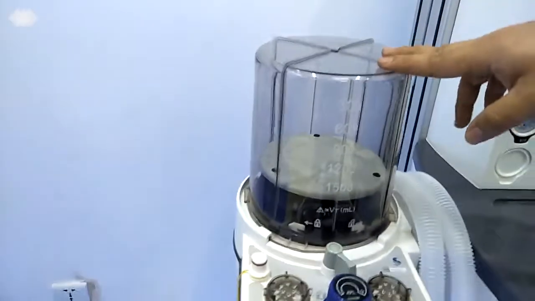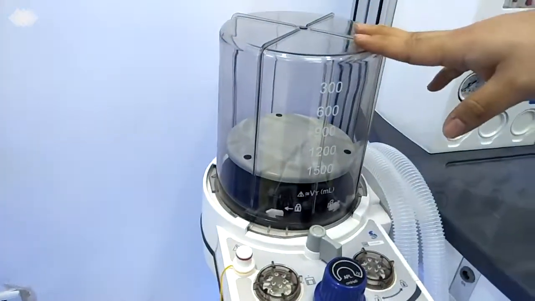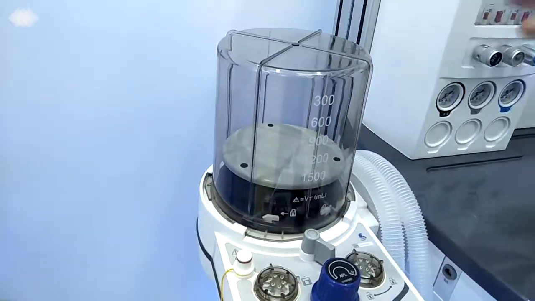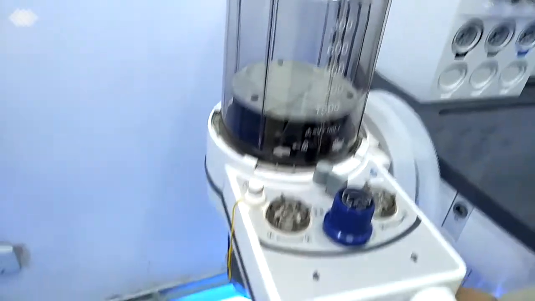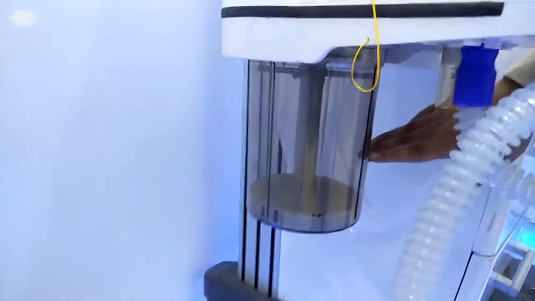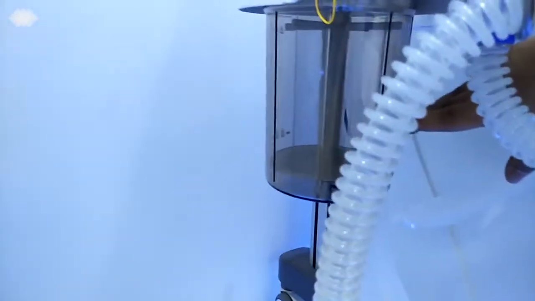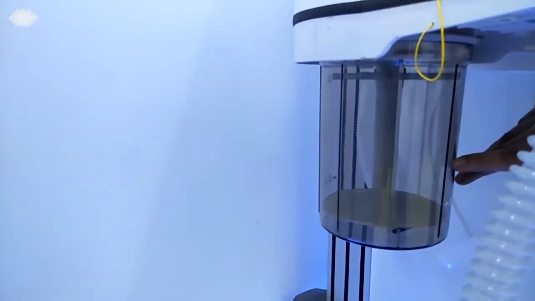Here is the patient circuit. For the patient circuit, we are also using an integrated one. It is never separated, which ensures the machine has no other leakage. So here is the bellows, and below it is the absorber. The absorber volume is 1.5 liters, and once you put the soda lime into it, it can be used for at least 6 to 8 hours of operation, with no need for changing.